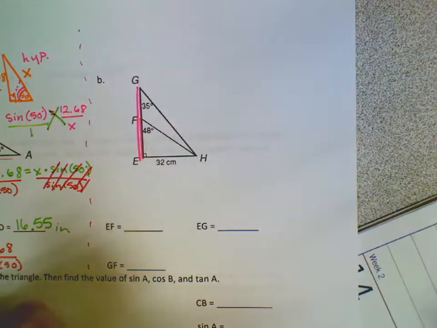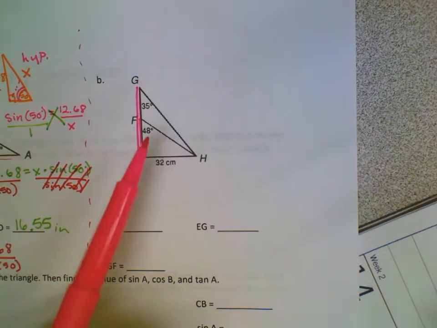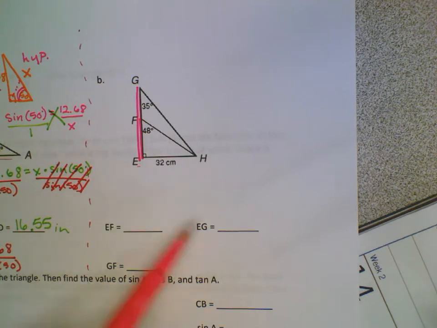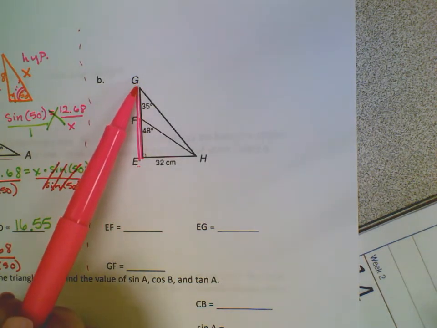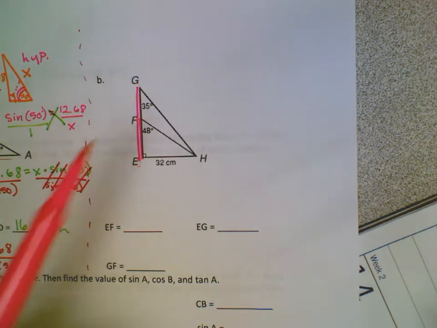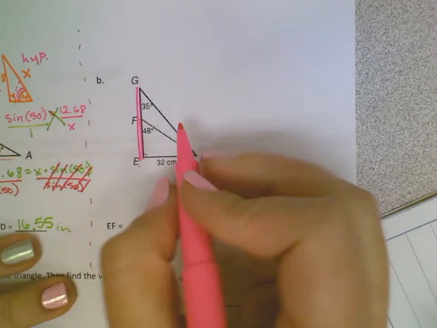So if we try to do it all in the same order that it was put in, this one, then this one, we can find EF, we can find GE or EG, and then we can subtract. We can do this minus this to give us FG or GF. Again, those both are the same. So I'm going to start by finding EF.